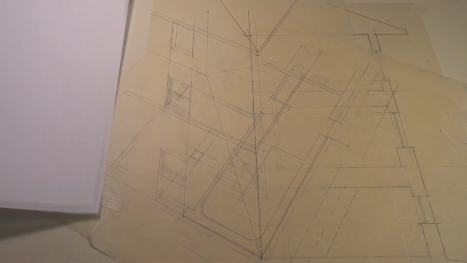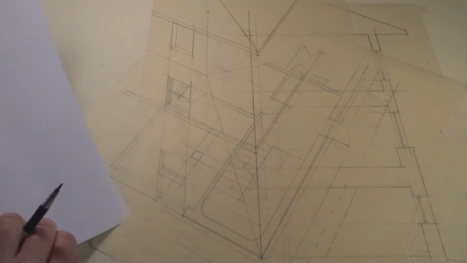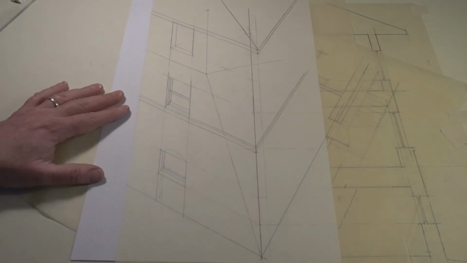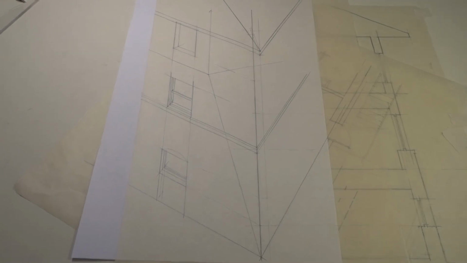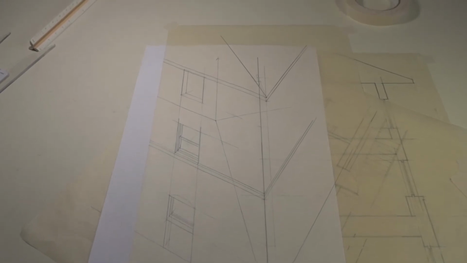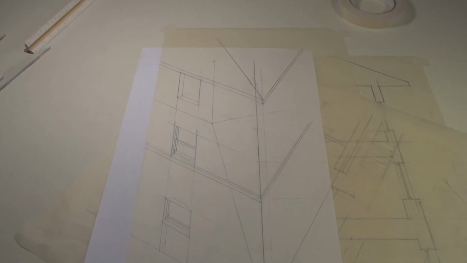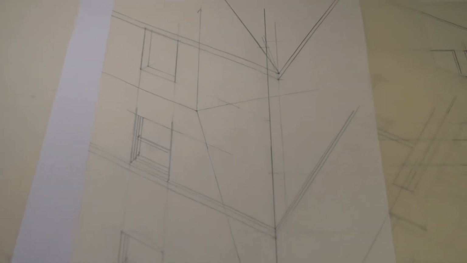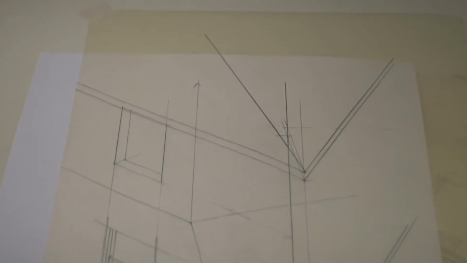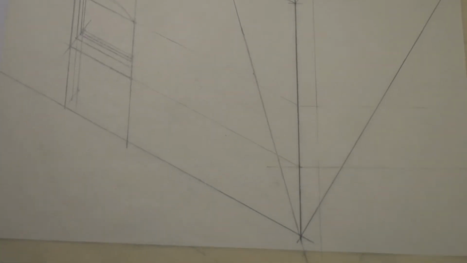So let me slide this back under here again. And you can start to see the Paraline drawing developing. I'll zoom in on this a little bit and kind of show you the whole thing. So there's the roof up there, the windows on the left side coming down all the way down to the ground, and the corner of the building there.